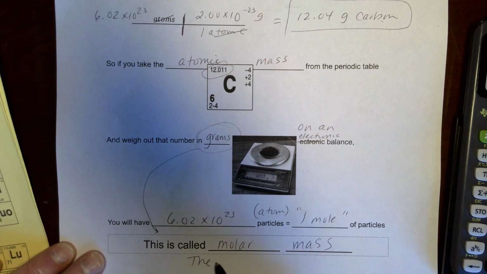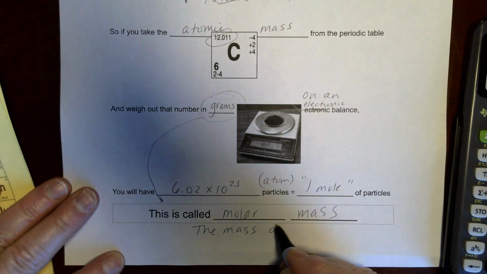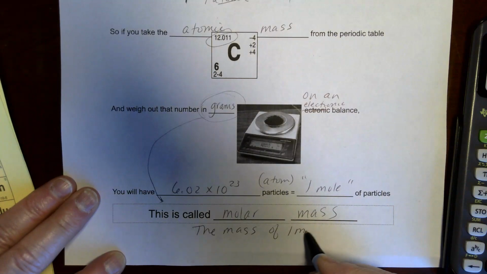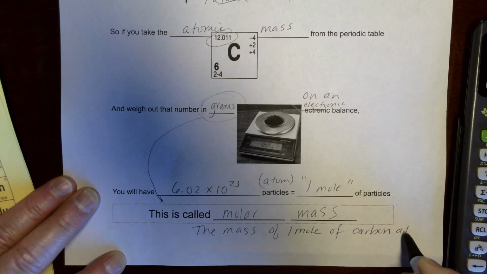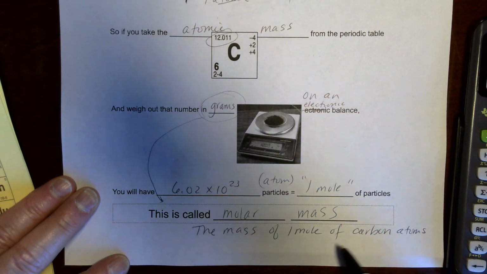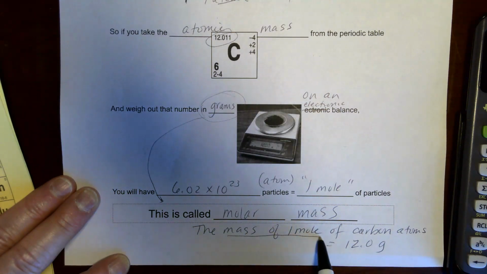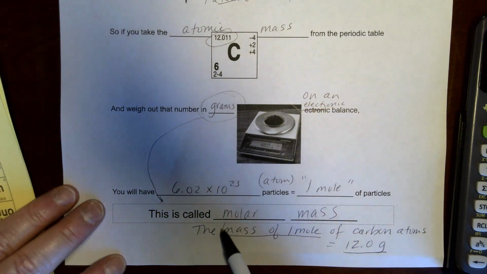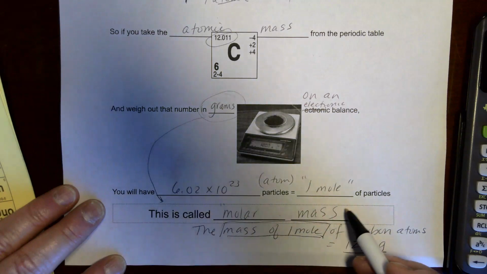So the mass of 1 mole of carbon atoms is equal to 12.0 grams, to 3 sig figs. The mass of 1 mole of carbon weighs 12.0 grams. So the mass of 1 mole is what we refer to as the molar mass.